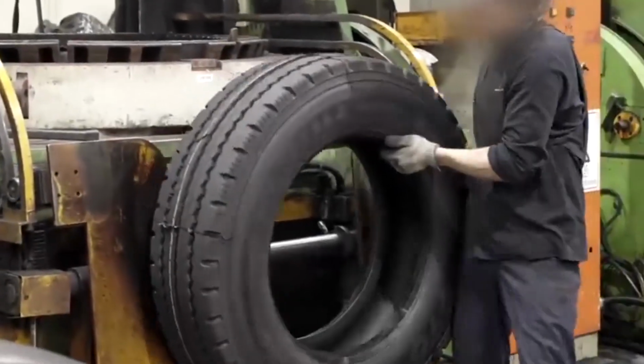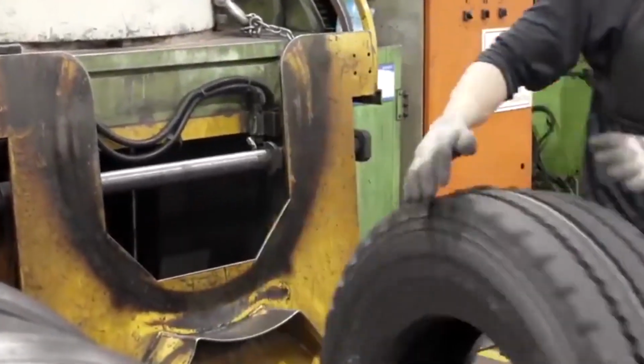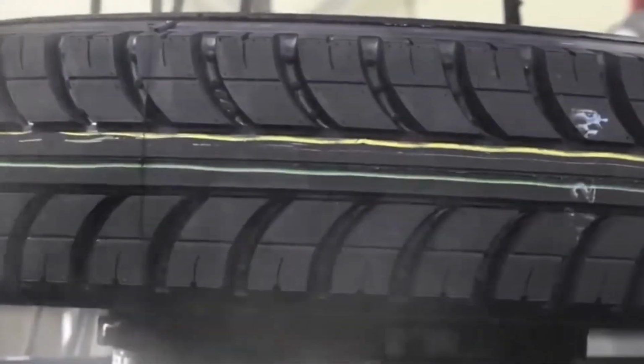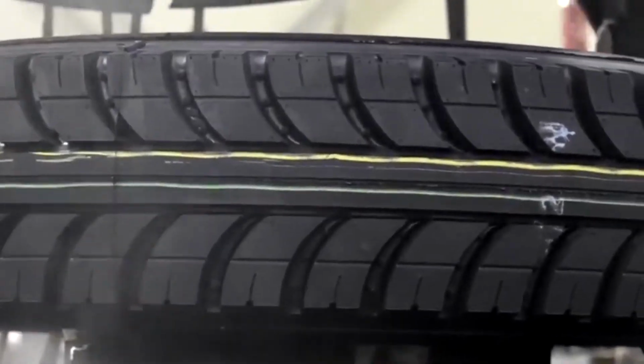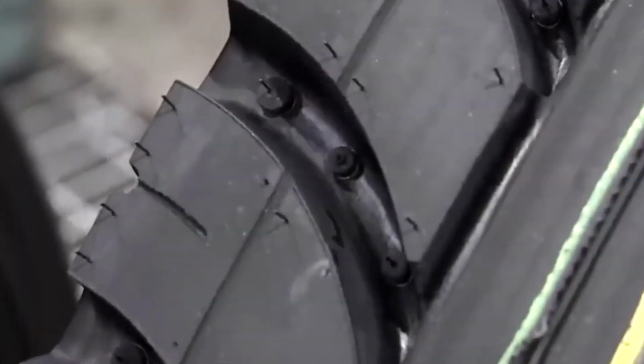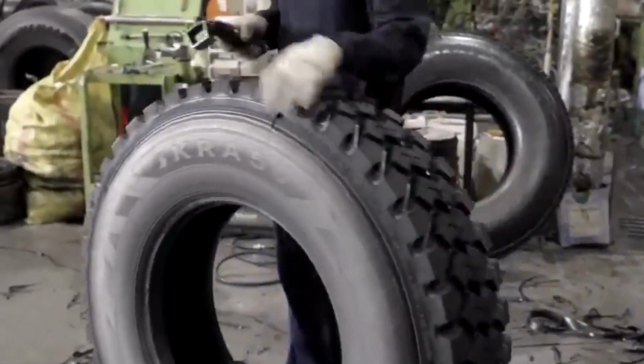Efficient distribution logistics ensure that the tires reach their intended destinations promptly, enabling them to be available for purchase by consumers and ultimately installed on vehicles for safe and reliable use on the road. The entire process is highly automated and precise to ensure consistency and quality. Tire manufacturers constantly innovate to develop new materials and technologies to improve tire performance, longevity, and environmental sustainability.